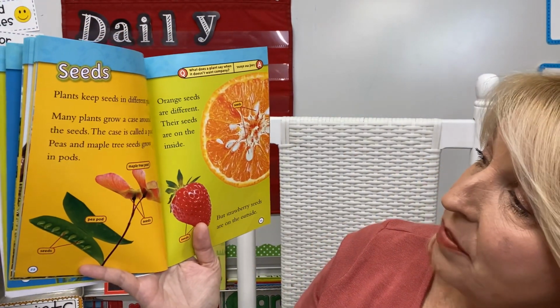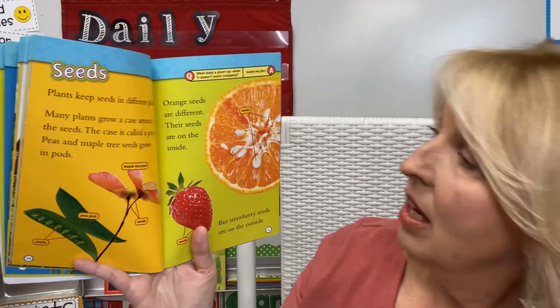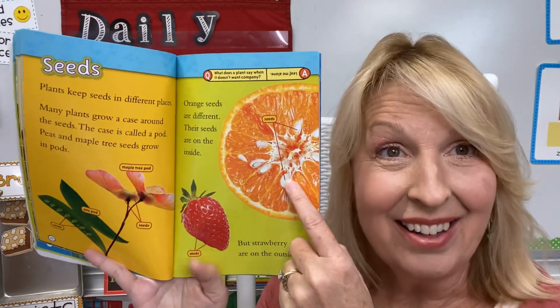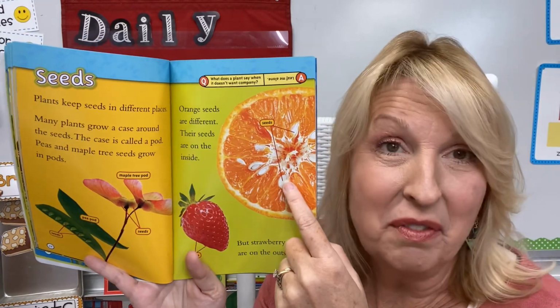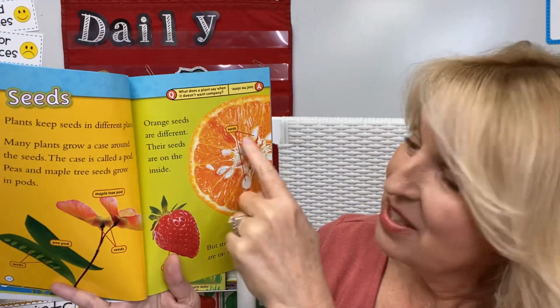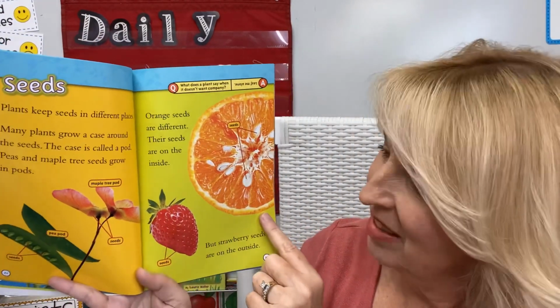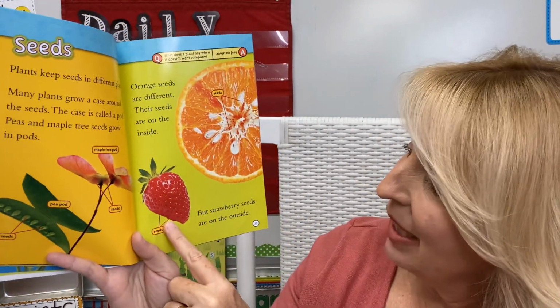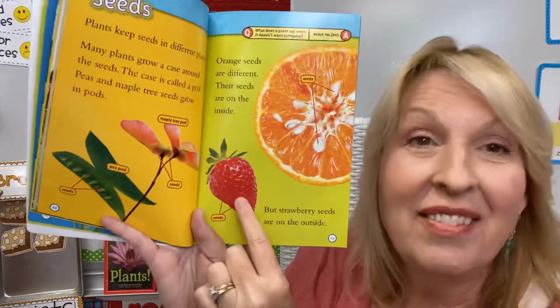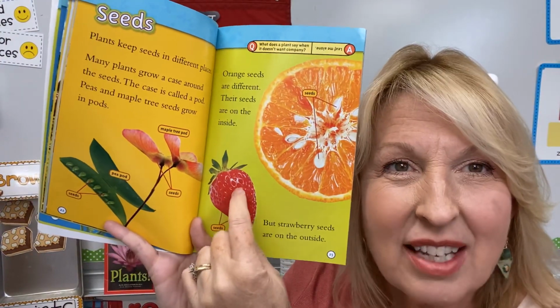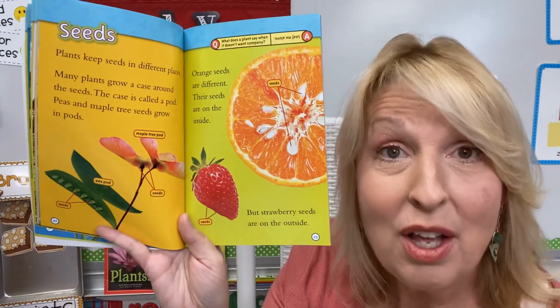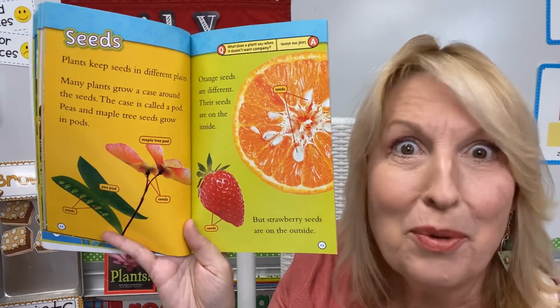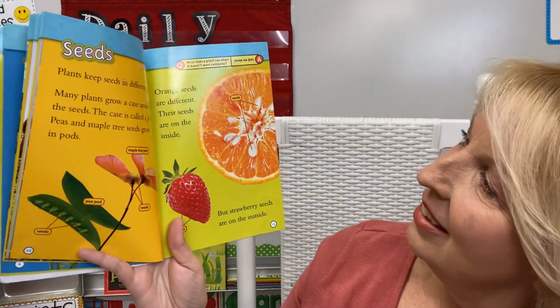Oranges are different, their seeds are actually on the inside. And that's the case with a lot of different fruits. Their seeds are hiding on the inside, being protected. But strawberries are neat because strawberry seeds are actually on the outside. All those little dots that you see on the outside of a strawberry, those are actually the seeds. They're really tiny.